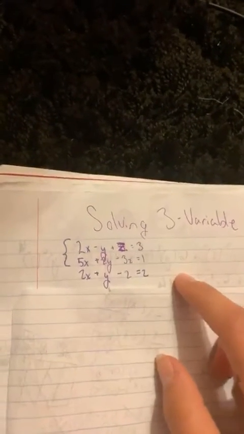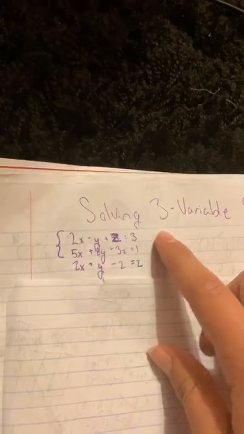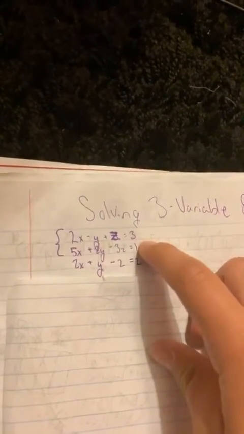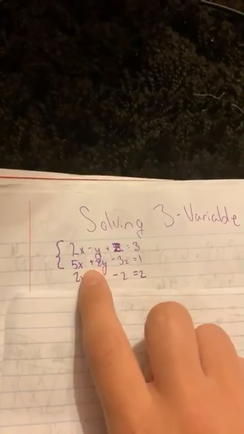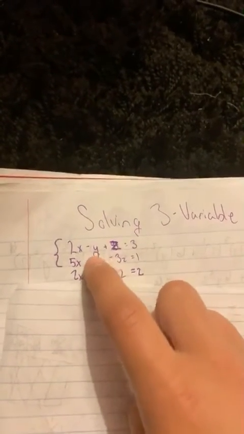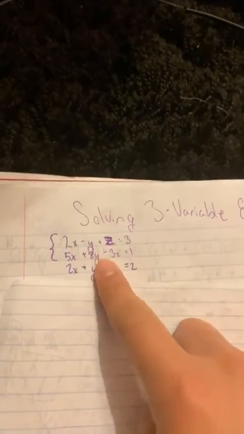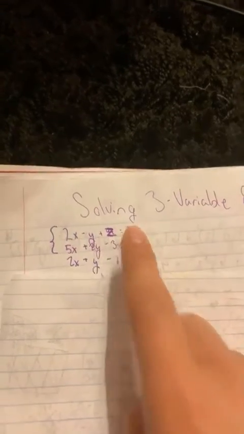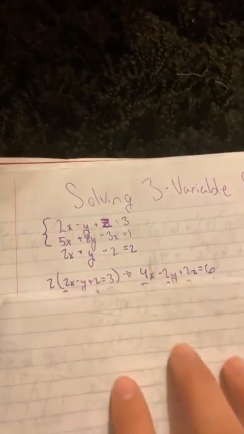So the first thing we're going to want to do is use the elimination method to eliminate one of the variables after choosing 2 of the equations. So for this one, I'm going to choose the first 2 because this is a negative y and this is a positive y, so we're going to eliminate y. We're just going to multiply the top equation by 2. So we multiply it by 2 and we get these 2 equations.